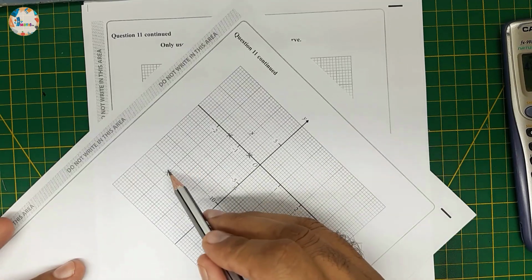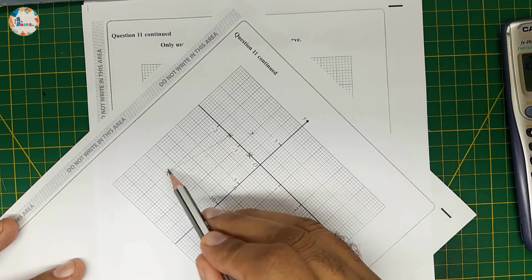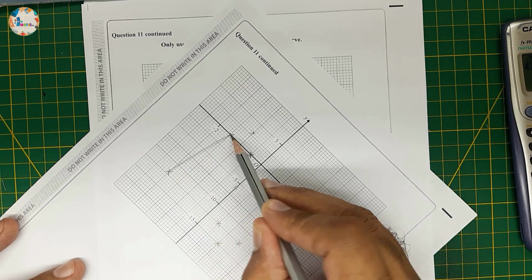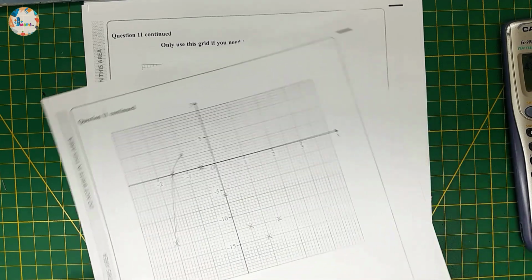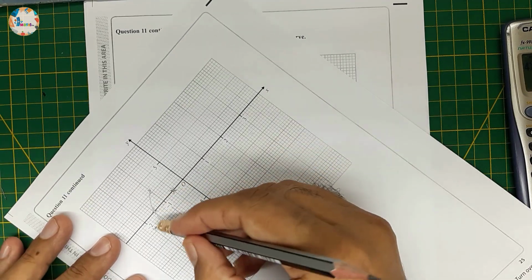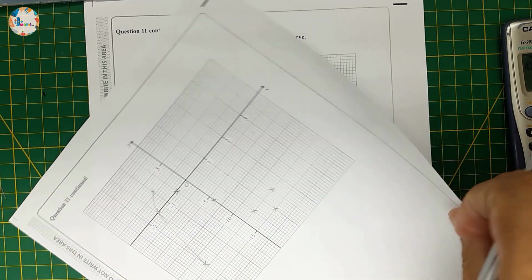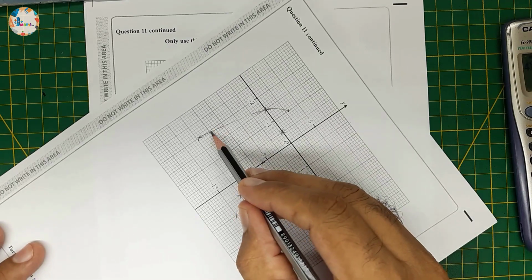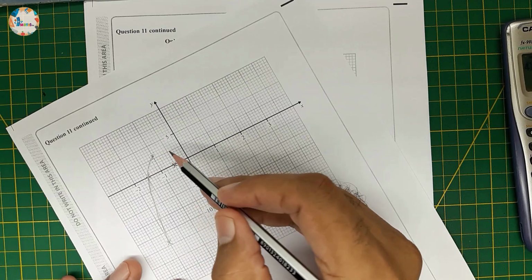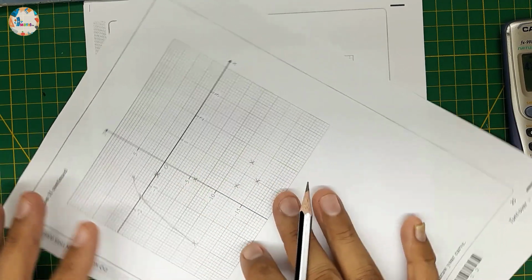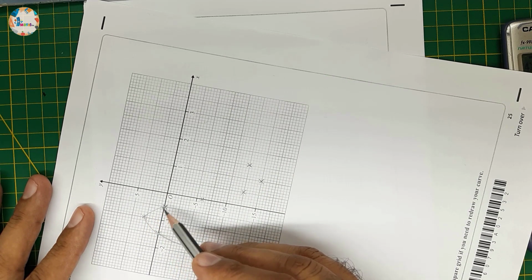We will be requiring this one to move like this and turning from here, and we can erase the double lining. So this will be our final curve, and we can turn from here. This will be the maximum point. We cannot go above this.